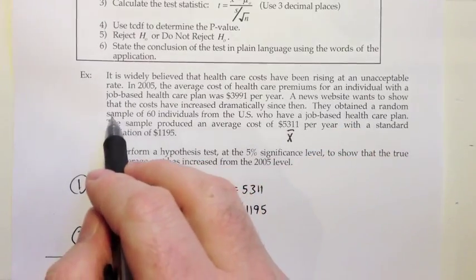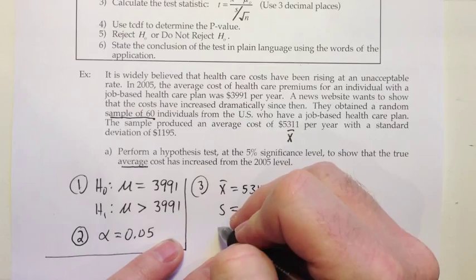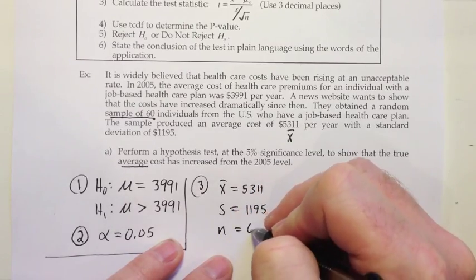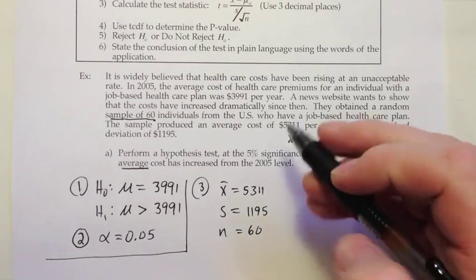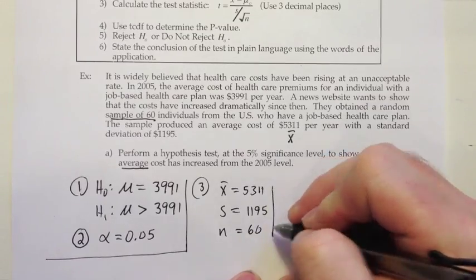And we know the size of the sample was 60 individuals, so that tells us that n is equal to 60. So that's the same sort of information they were giving us on the last couple examples we did that were just mechanical. So we can use that to calculate our t-score.